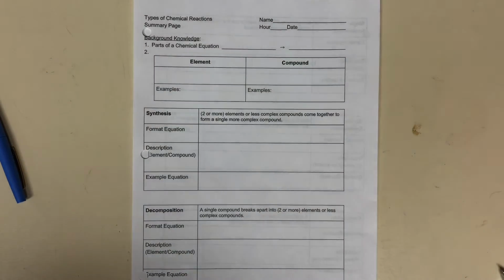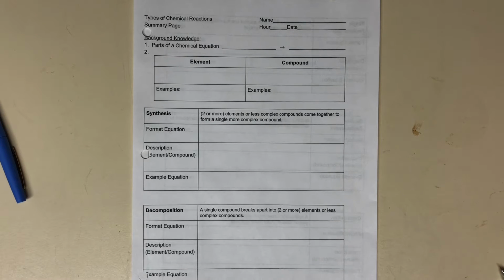Alright, so we've learned about chemical equations and chemical reactions and how to write a chemical equation and how to make sure that it's balanced. Now we are going to move into the different types of chemical reactions, because as you learn, there's physical and chemical, but then there are also ways to classify those chemical reactions further into different types of chemical reactions.